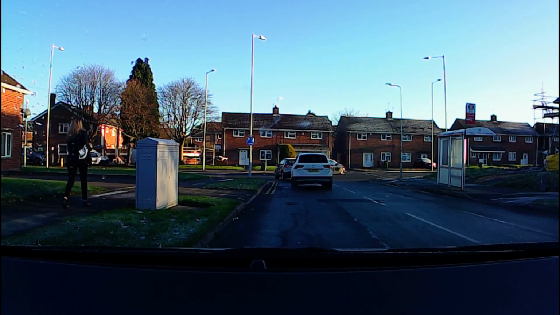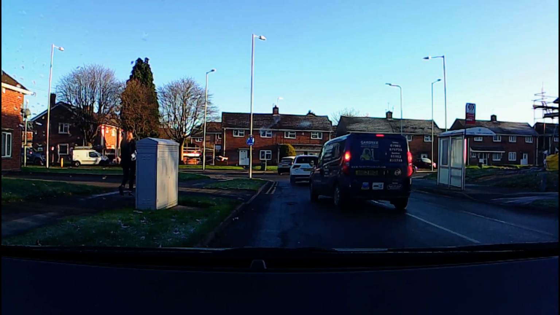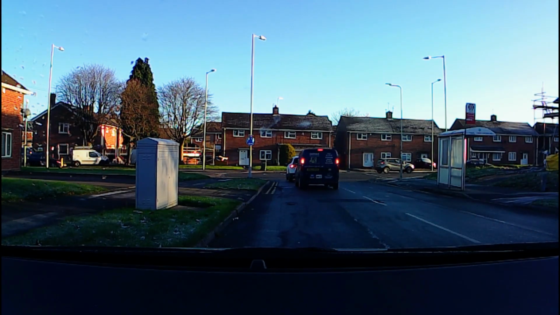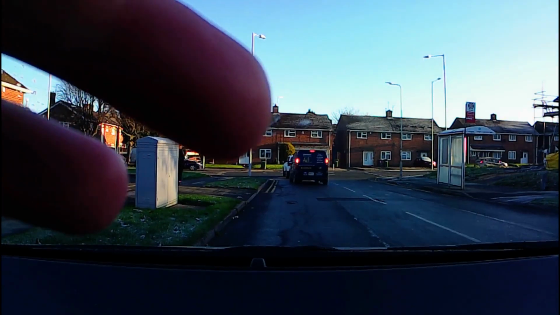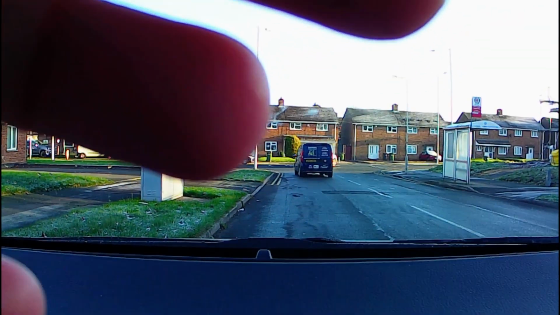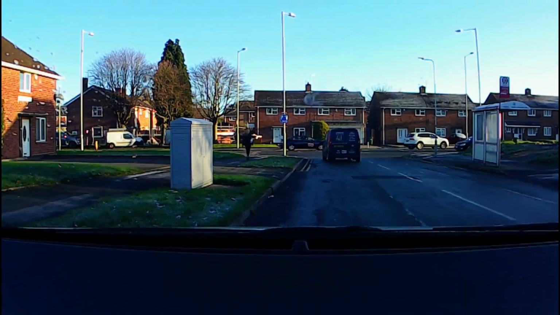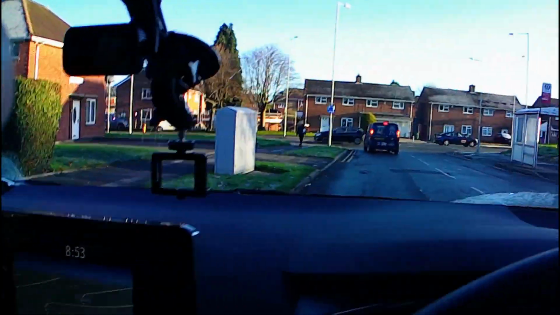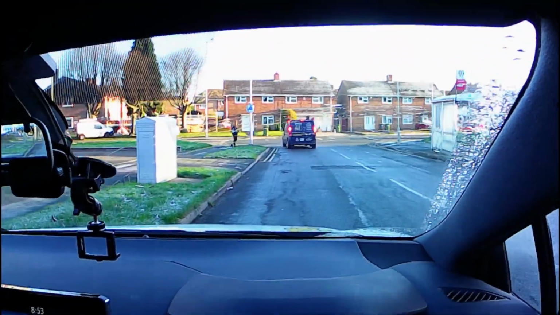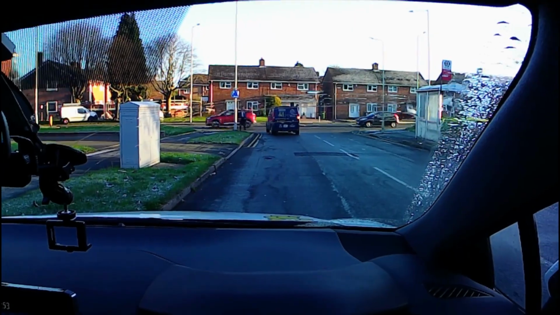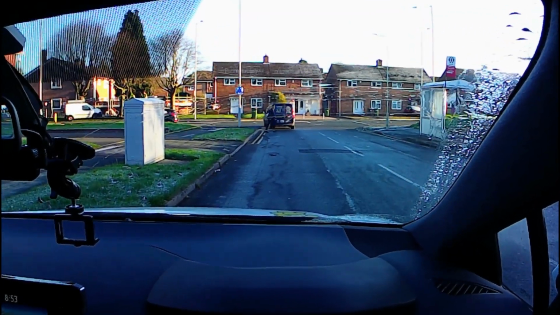I'm going to show you another reason why I don't particularly like that method, and it's going to involve me taking the camera out of its holder, so just excuse my fingers and the noise for a moment. I'm going to bring the camera up to my head, where my eyes are.